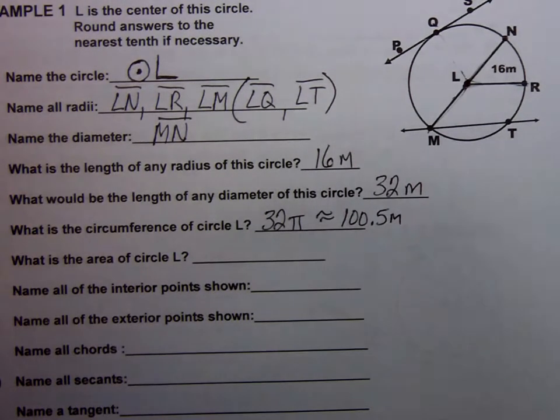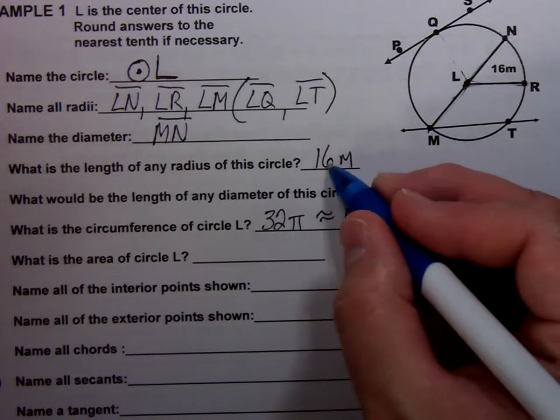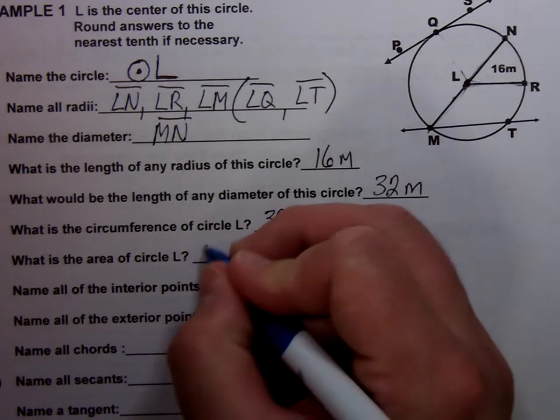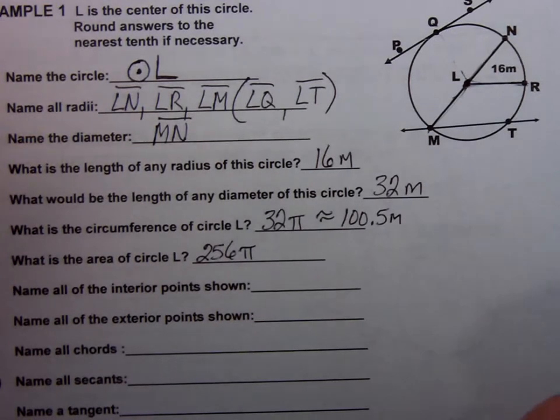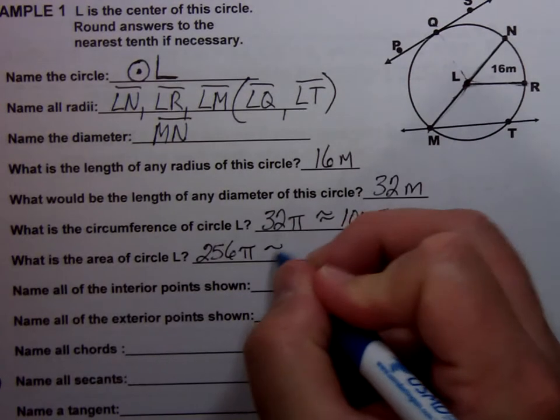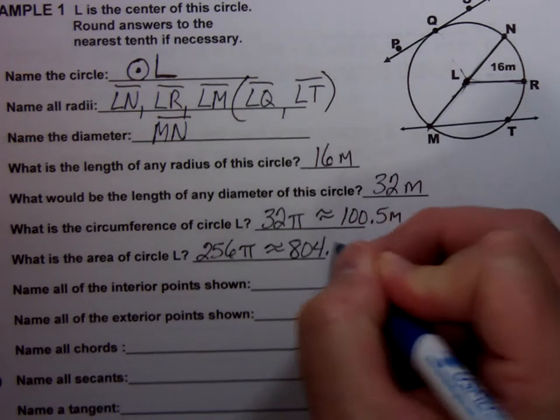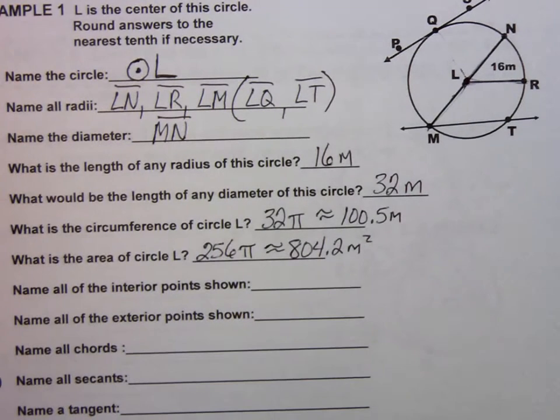Okay, area is pi r squared. So the radius is 16. So pi times 16 squared. And 16 squared is 256. So for pi r squared, for the area, we get 256 pi. And if we're rounding that to the nearest tenth, that would be approximately 804.2 meters squared. Area is always units squared.